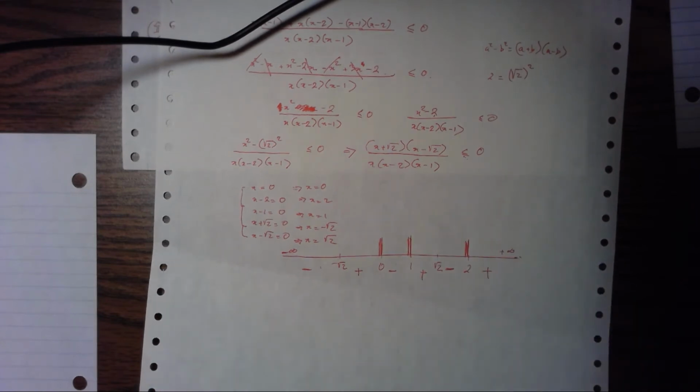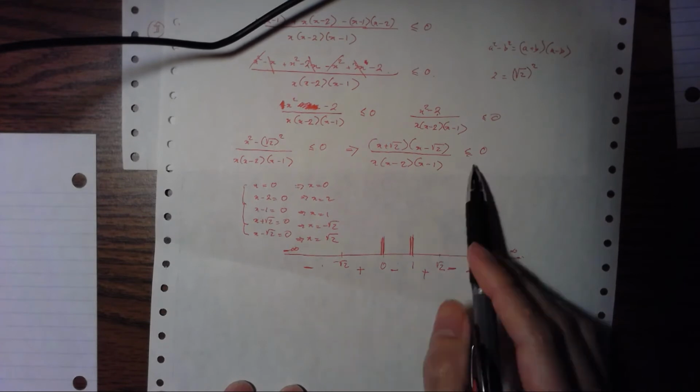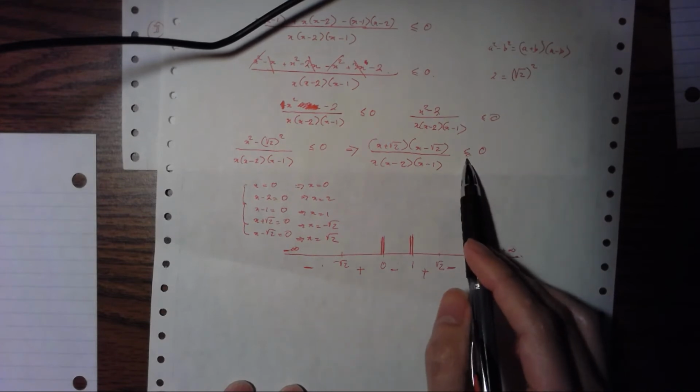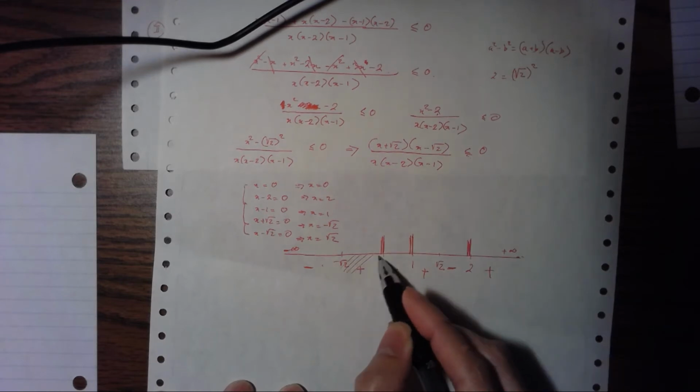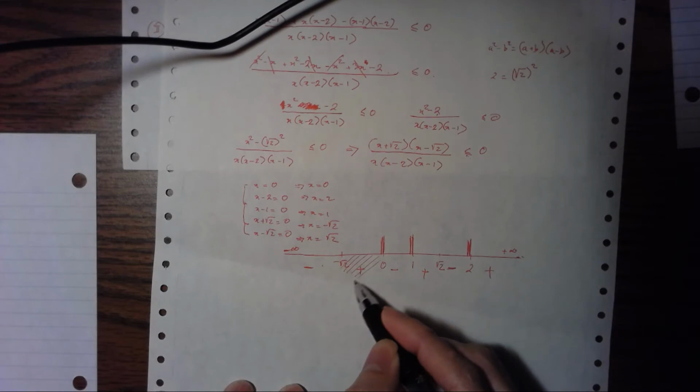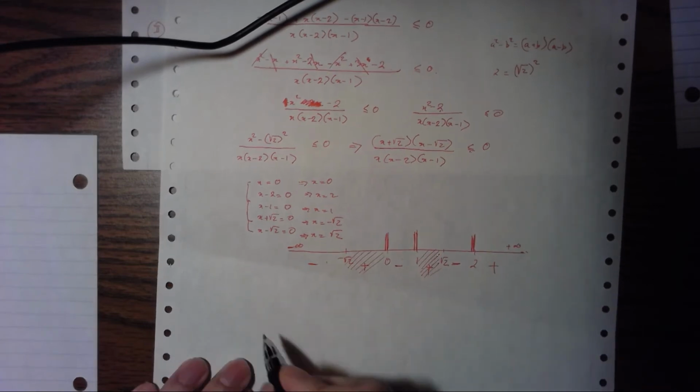Because it's undefined. Other than that, everything must be bracket. Okay, so our final solution will be what? Because we want less than or equal to 0, all the plus signs will be thrown away, because we want the negative sign since it's less than 0. So our solution will be what?